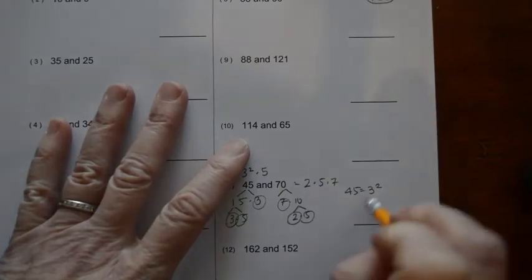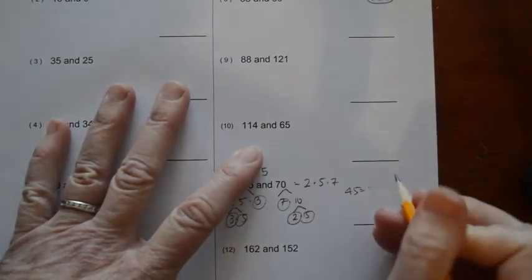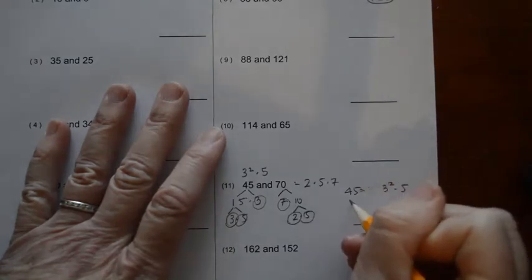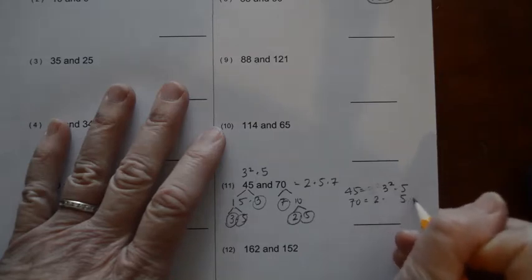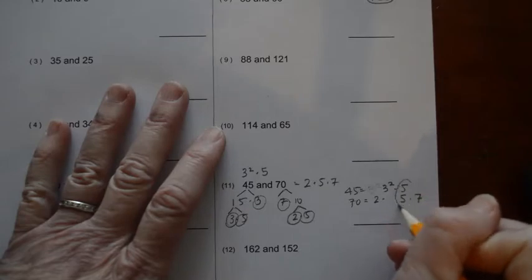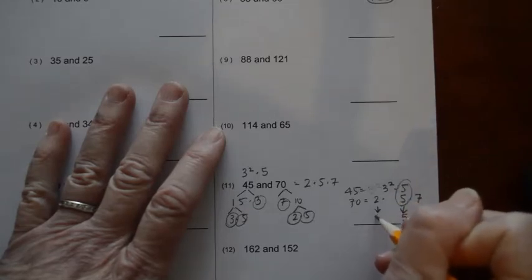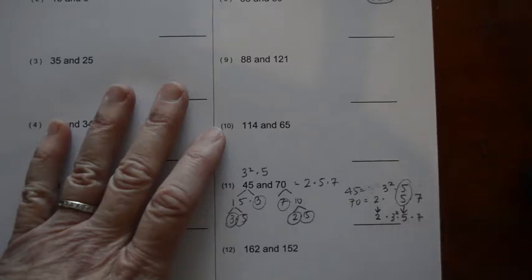Nope, I'm going to scooch it over just a little because I know I need to leave room for the 2 in the bottom there. So it's going to be 3 squared times 5. And then for 70, it's 2 times 5 times 7. So I bring down everything they have in common, which is just a 5. And then I bring down everything they don't have in common. So that's a 2, a 3 squared, and a 7.